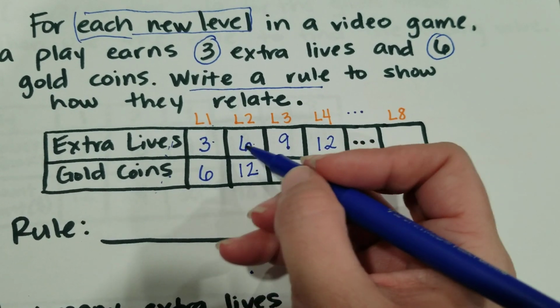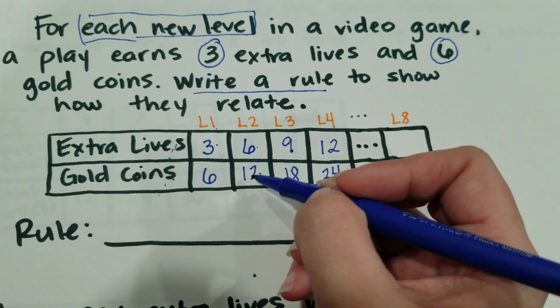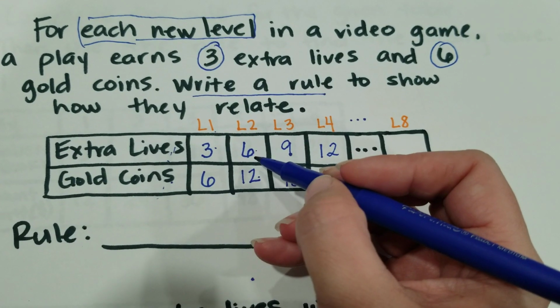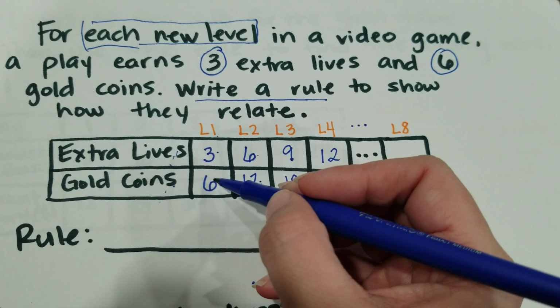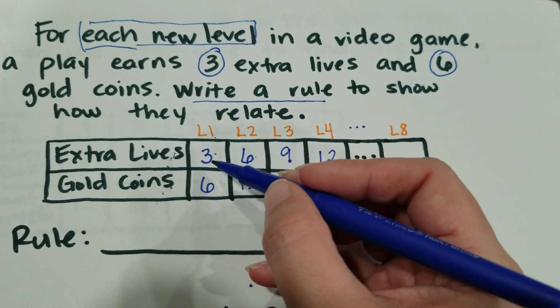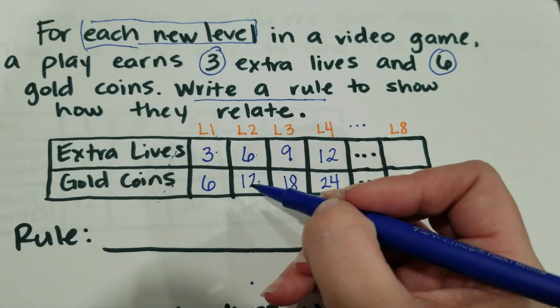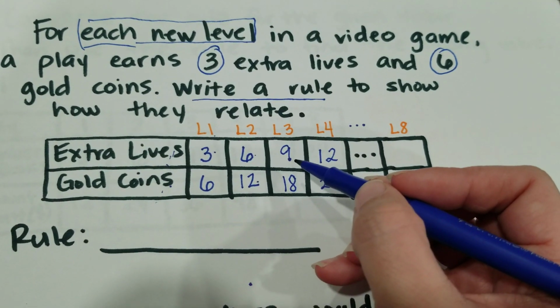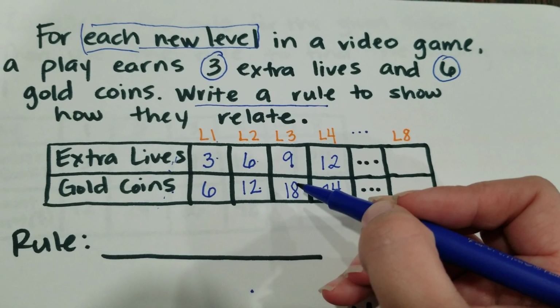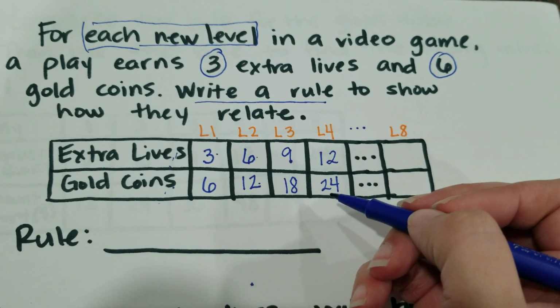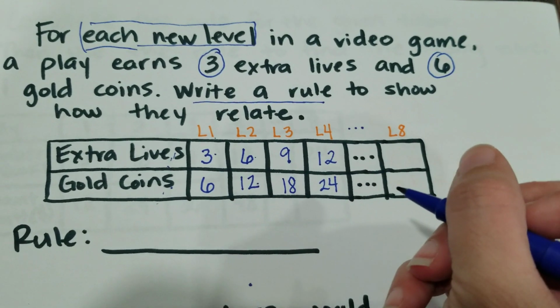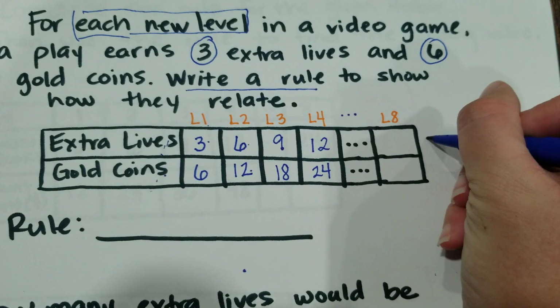So let's try those on this one. Can I add 3 to get 12? No. Can I times by 2 to get 12? Yes. So times 2 works on this one. 3 times 2 is 6. 6 times 2 is 12. Does times 2 work on this one? 9 times 2 is 18. Yes. 12 times 2 is 24. Yes. So my rule must have something to do from this row to this row.